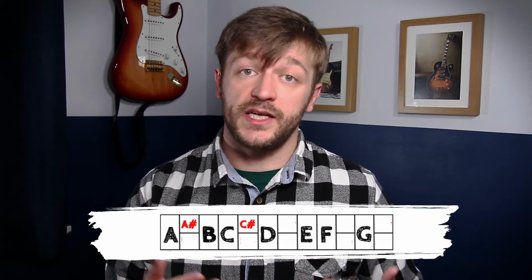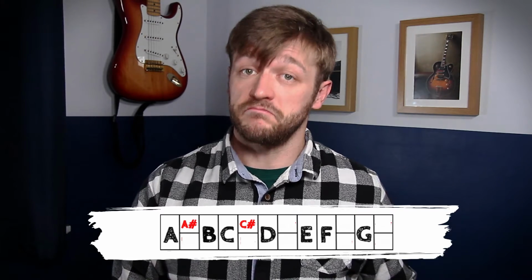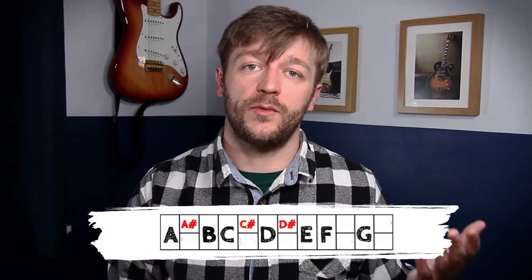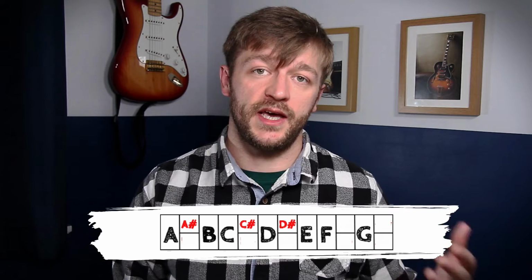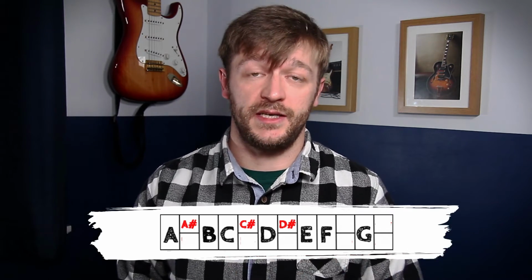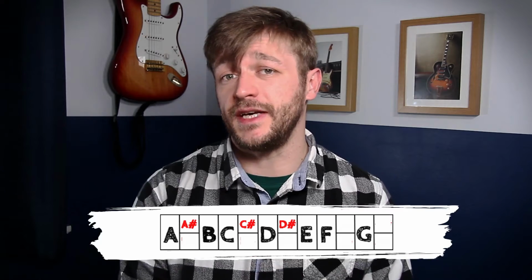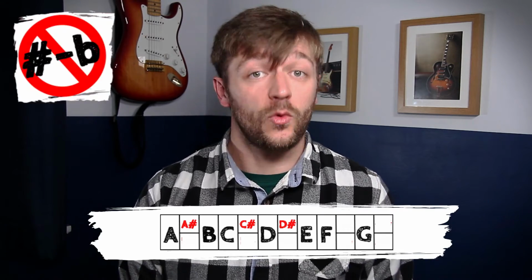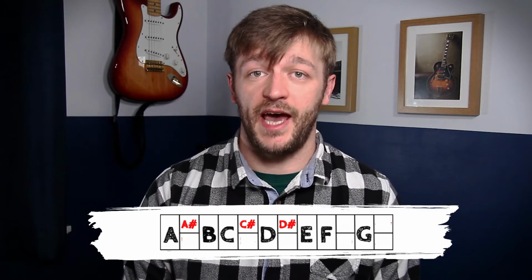Now we're on to the next one, which is D to E. Is there a sharp between D and E? That's right, there's a D sharp. So now we can put D sharp in that gap. So we've got A sharp, B, C, C sharp, D, D sharp, E. Next, we've got E to F. Is there a sharp between E and F? Well, remember, there's no sharps between E and F. That's right. So now we've got A sharp, B, C, C sharp, D, D sharp, E, F.